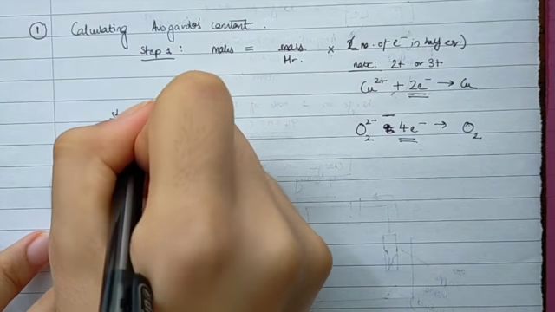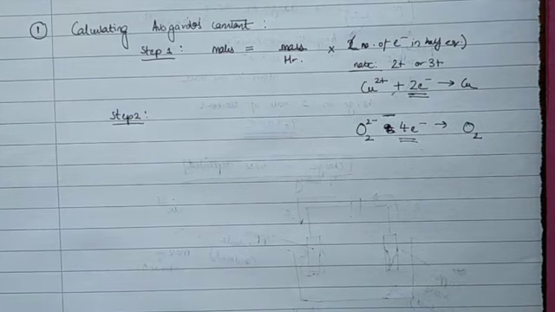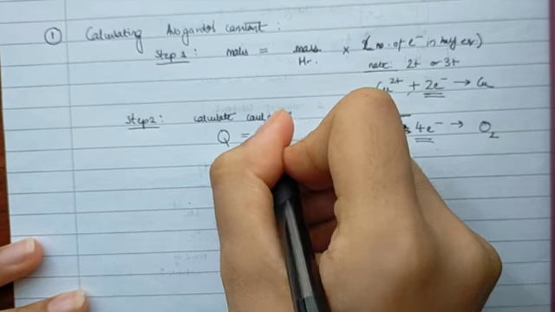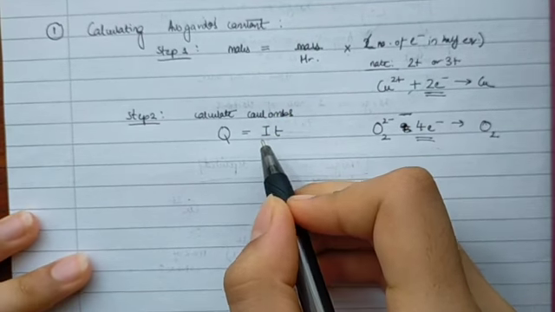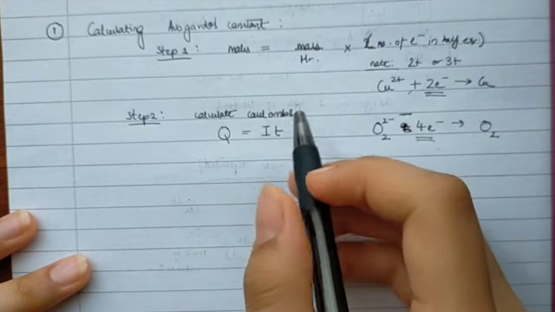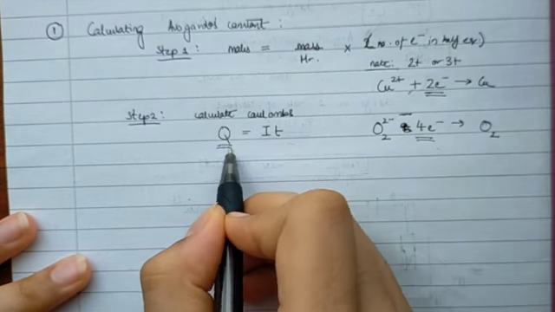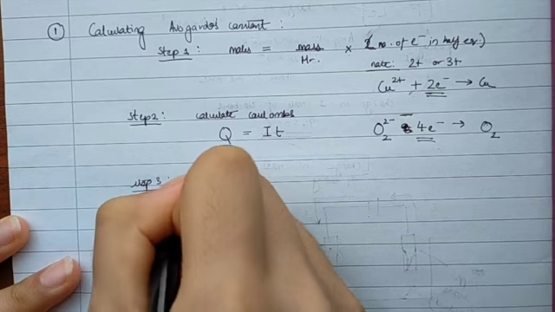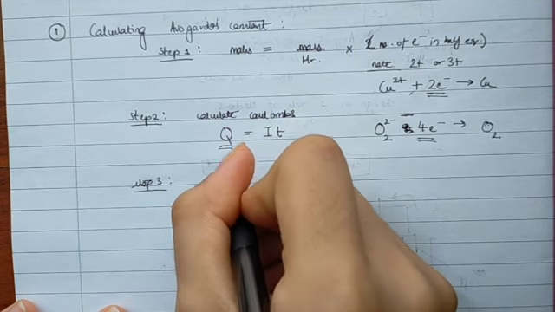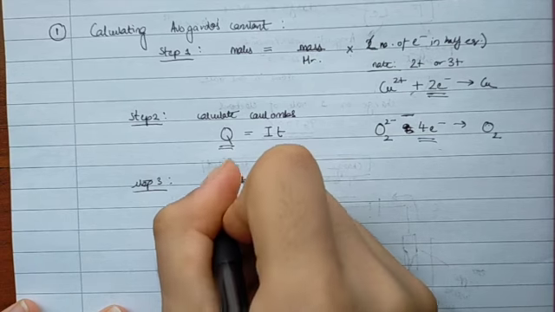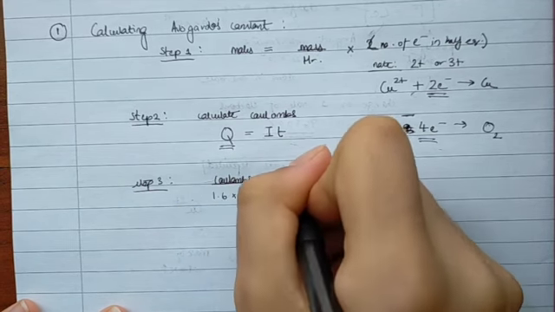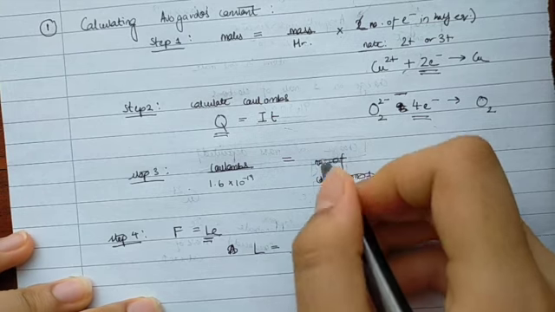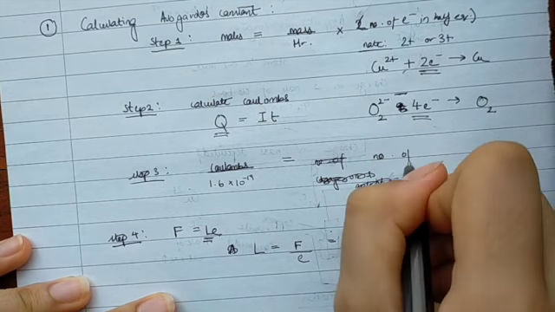Step 2. This can be done with the equation that I gave earlier, Q equals IT. So in the question, they will generally give you the current that is applied to the battery and the time that it's applied for, so you can calculate the number of coulombs with this equation. Step 3. You will take the number of coulombs calculated from step 2 and divide that by 1.6 times 10 to the minus 19 to give us the number of electrons.